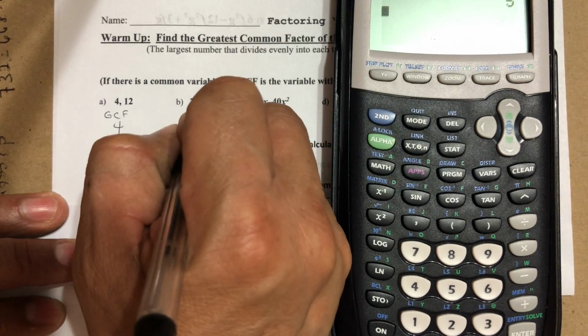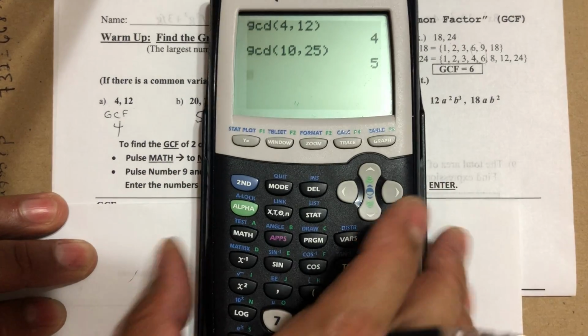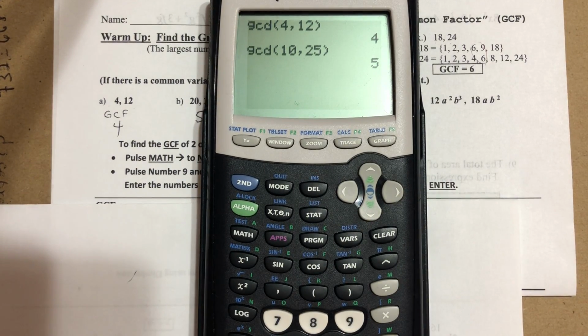All right, so the only thing is, guys, sometimes you're going to have a trinomial, but you can only do 2 numbers at once. You cannot do 3. So you will do the GCF of 2, and whatever GCF you get from that number, you're going to do it with the other term to find the GCF of 3 numbers.